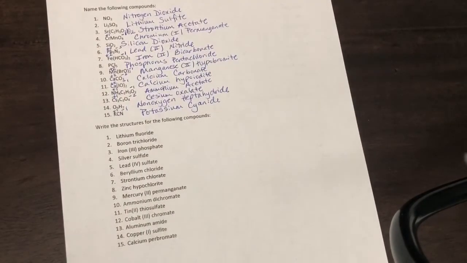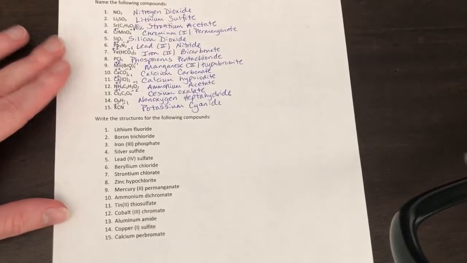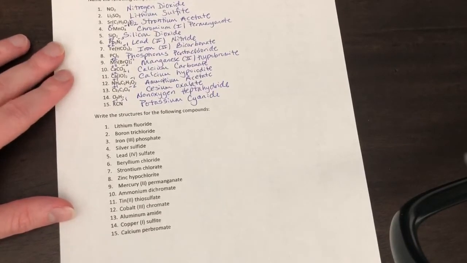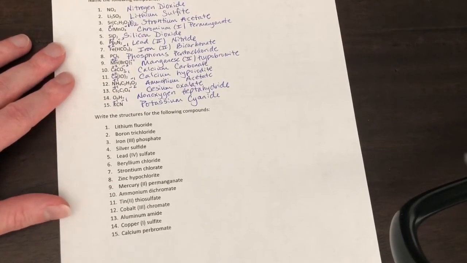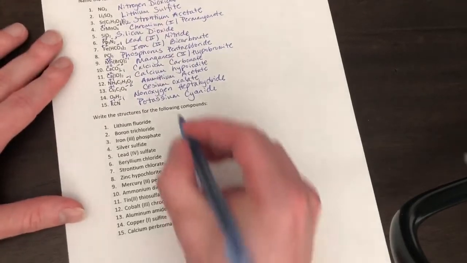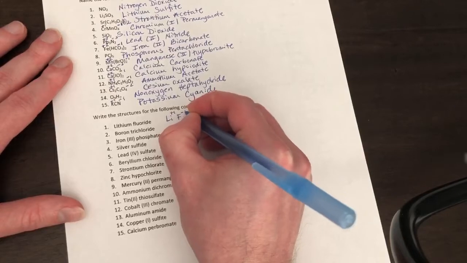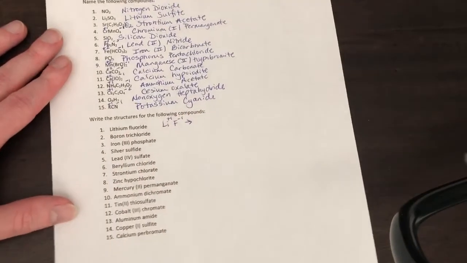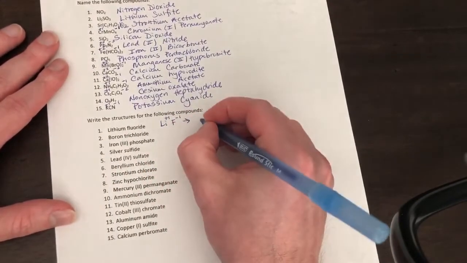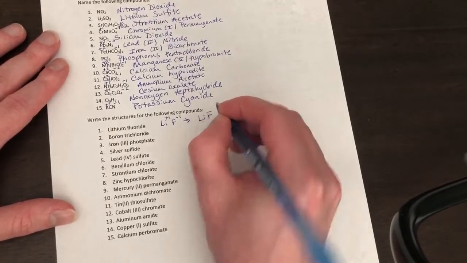Okay, now as we go through the next section, we're going to be crisscrossing, so you need to make sure you crisscross everything and write all your charges when necessary. We don't write charges whenever they're non-metal compounds. So lithium. Lithium is Li with a +1 charge. Fluoride is F with a -1 charge. So when we go to do that, there's no need to crisscross because they're equal and opposite, so it's LiF.